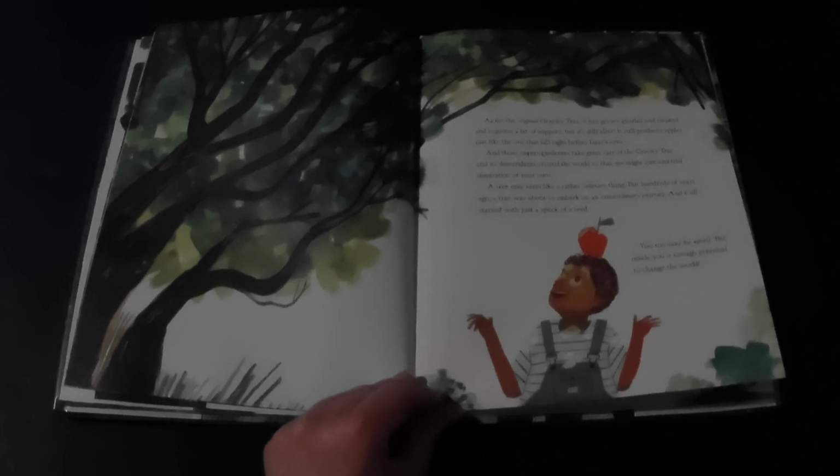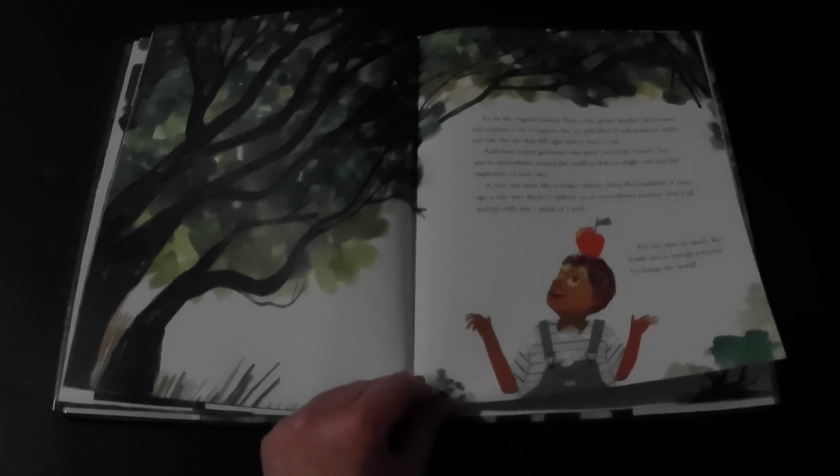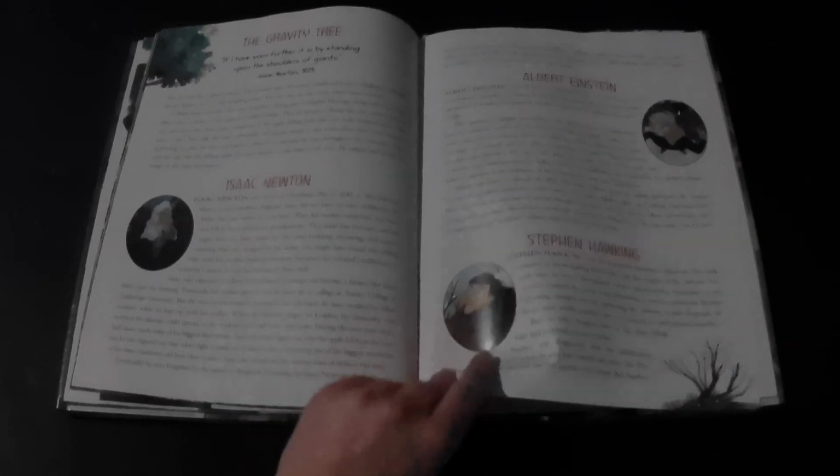A tree may seem like a rather ordinary thing, but hundreds of years ago, a tree was about to embark on an extraordinary journey, and it all started with just a speck of a seed. You, too, may be small, but inside you is enough potential to change the world. The end. We hope you like this book and it inspires you.